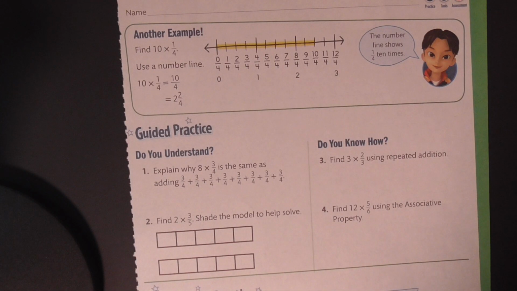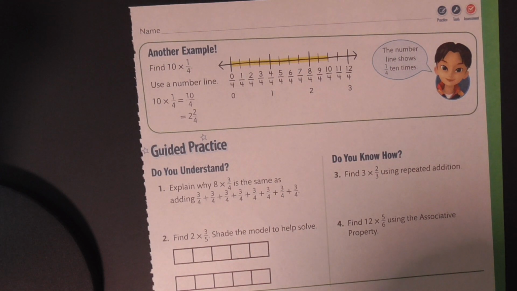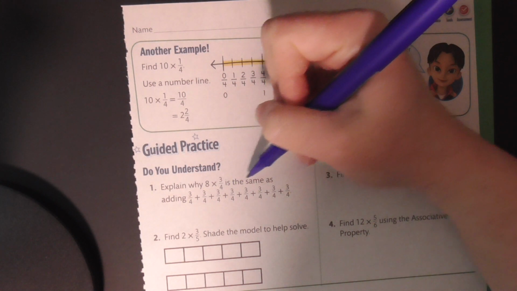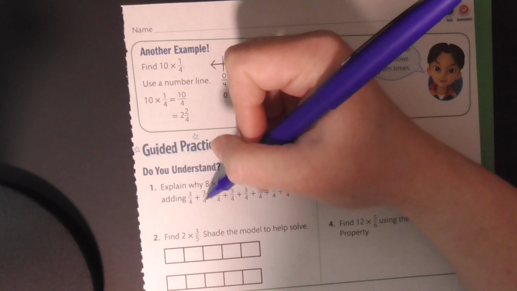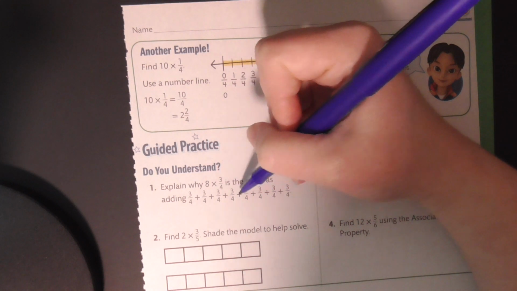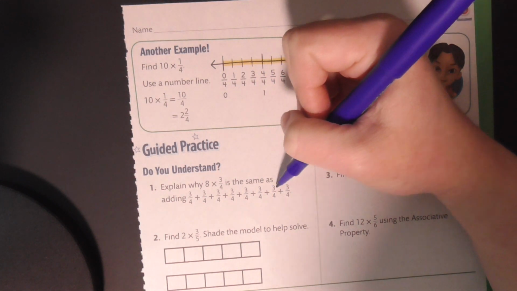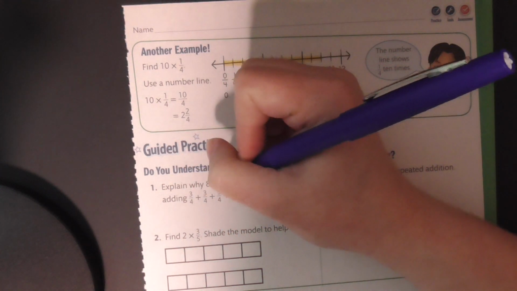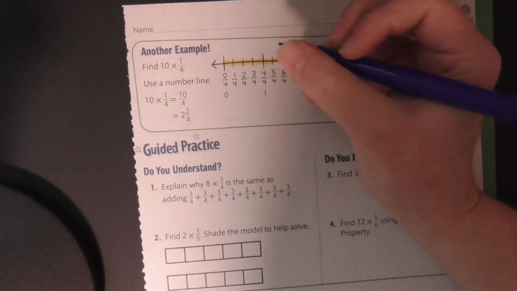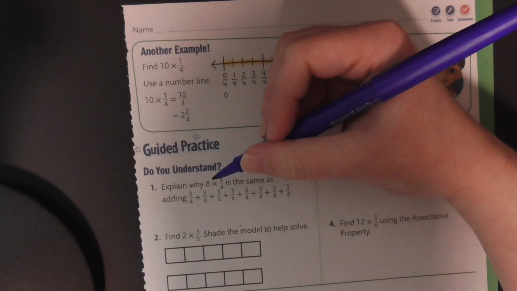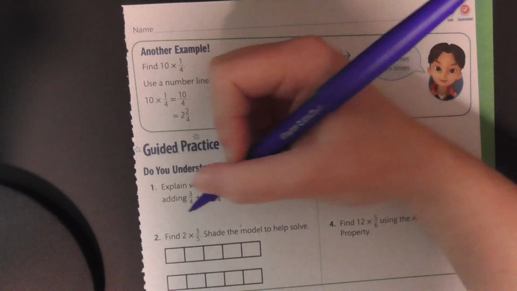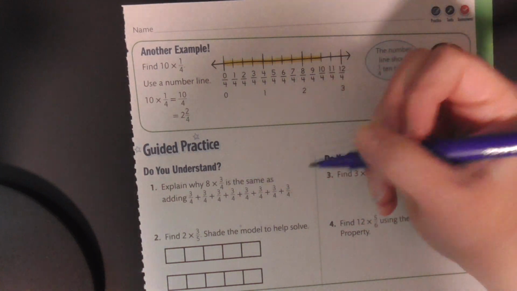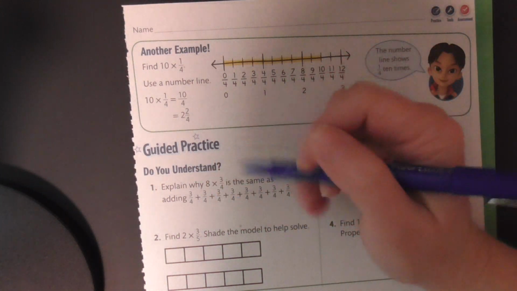So on page 465, for number 1, explain why 8 times 3/4 is the same as adding 3/4 plus 3/4 plus 3/4 plus 3/4 plus 3/4 plus 3/4 plus 3/4 plus 3/4. Okay, so all of that is the same as 8 times 3/4 just because of repeated addition. Multiplication is the same as repeated addition. I don't think we want to repeat addition this many times. That's a lot. But that's why it's the same thing. It's just repeated addition to multiply.